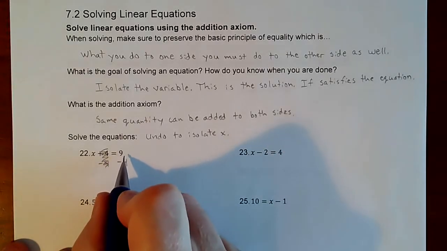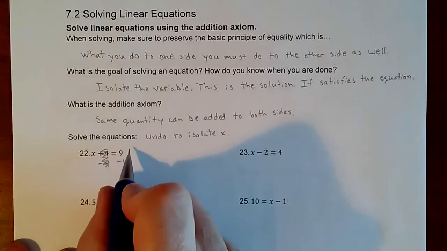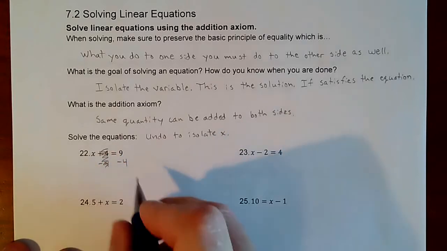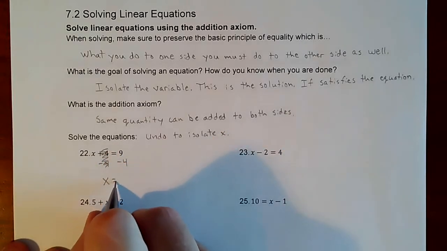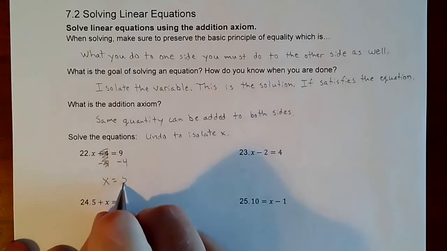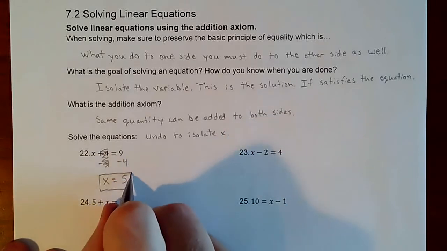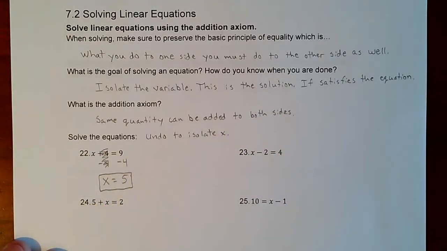Okay, is another way that you'll hear me describe it. So if we're going to move that addition to the other side, we have to do that with subtraction. That gets us an x all by itself. And then 9 minus the 4 would equal 5. Okay, so that's basically our goal from problem to problem to problem.